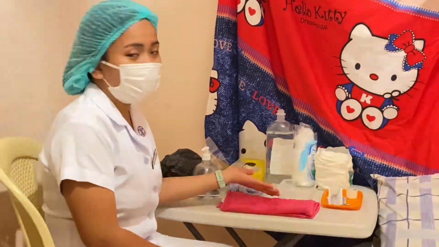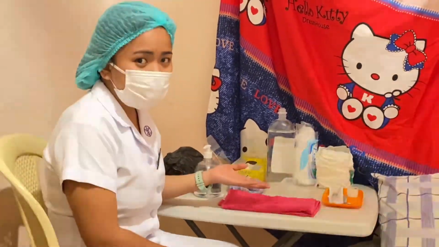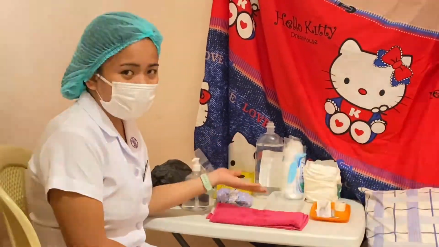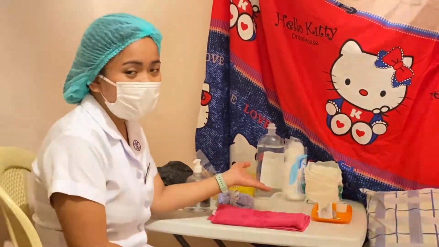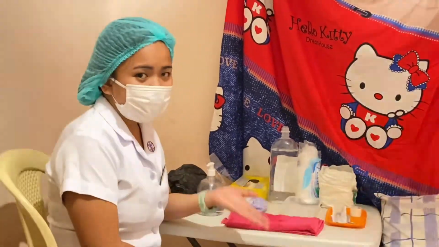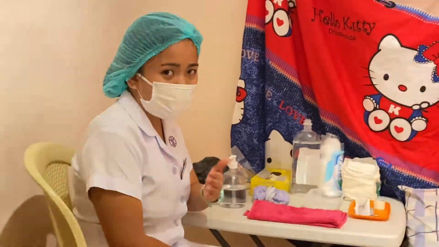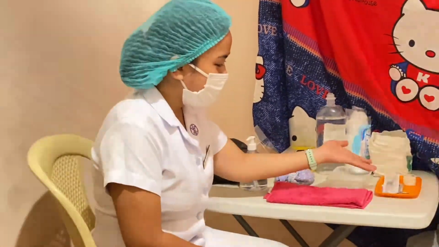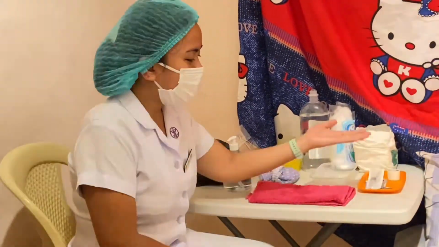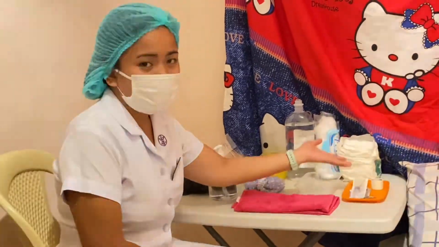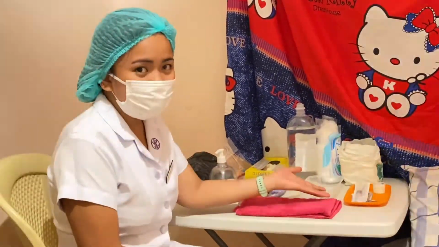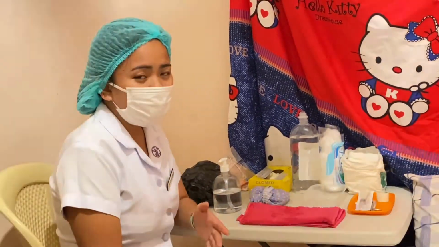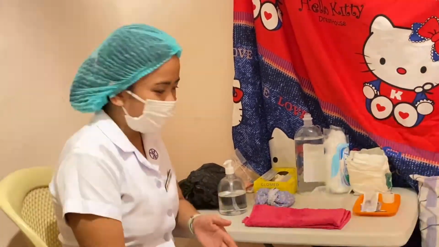So next, we have here kidney basin. If you don't have kidney basin, you can make use of a disposable Tupperware like this. That will serve as the receiver of the waste solution during the irrigation or the cleansing. Next, we have here a syringe, bandage scissor, bandage tape, and cotton buds that we'll use for the specimen collection depending upon the doctor's order for laboratory.